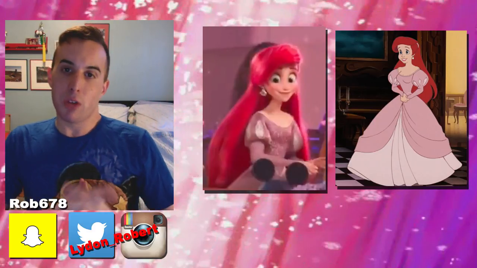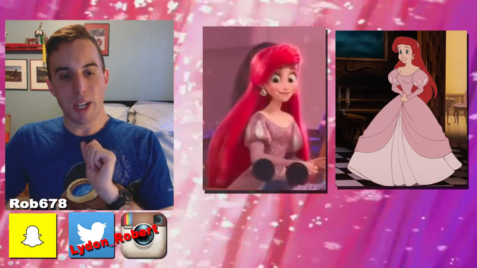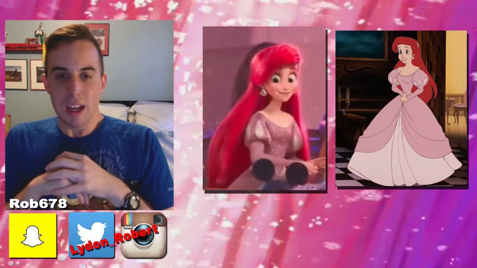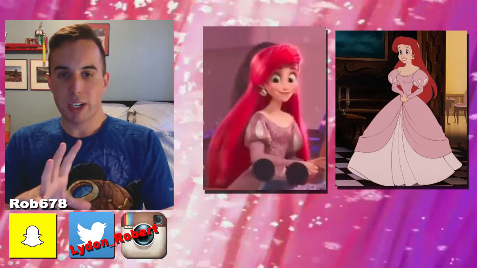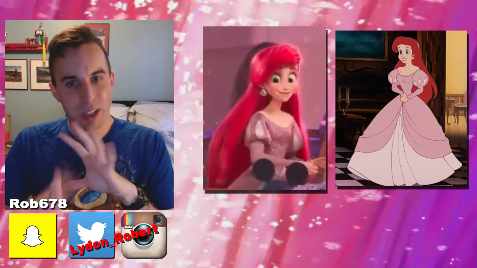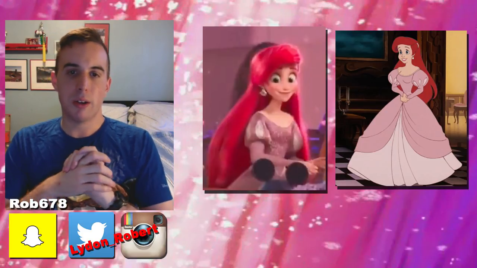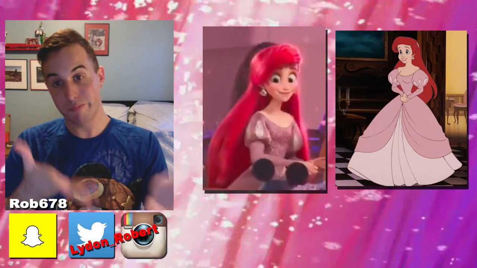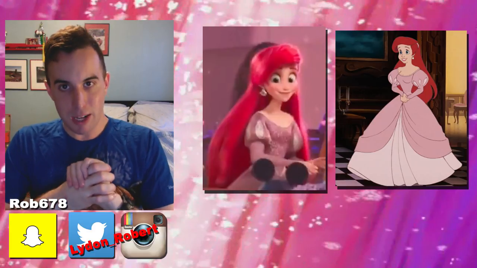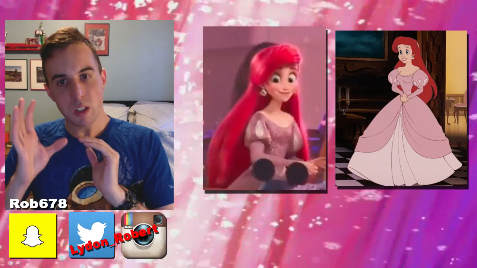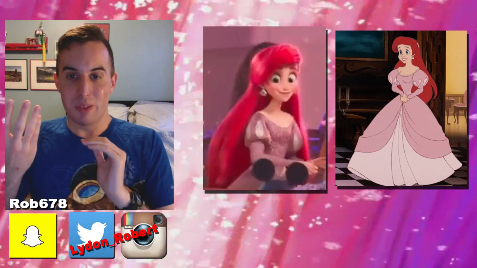Now, we're going to go from 1959 to 1989, which is The Little Mermaid. Now, Ariel in the trailer didn't get too much screen time, so I had to get a kind of goofy shot. I wasn't too big of a fan of the dress or of the shot. And I really hate the pink dress. In the film, Ariel has red hair, and they put her in a pink dress.